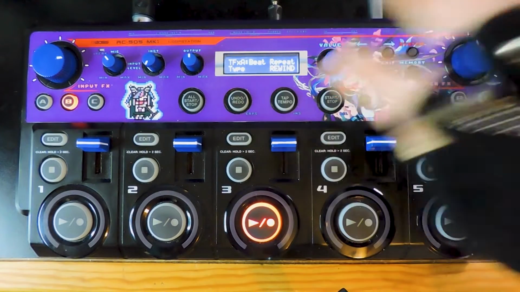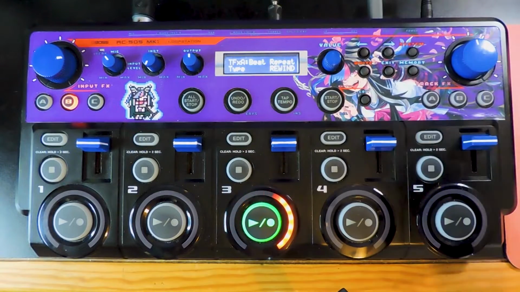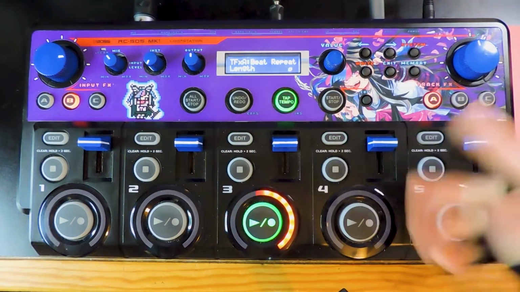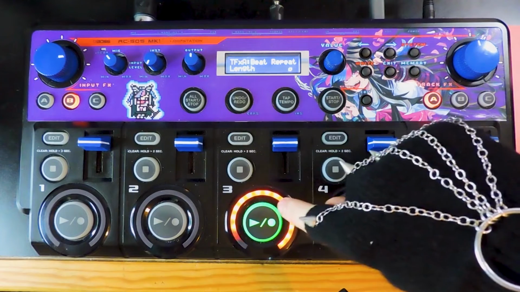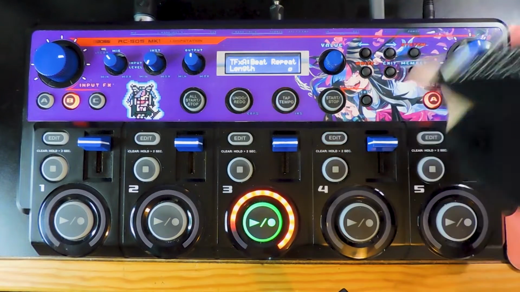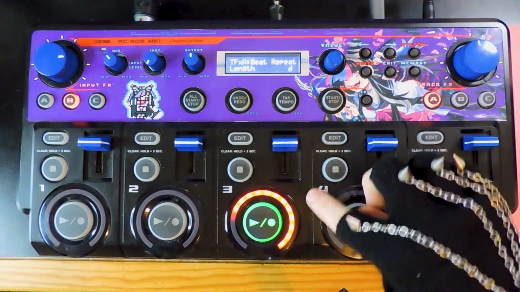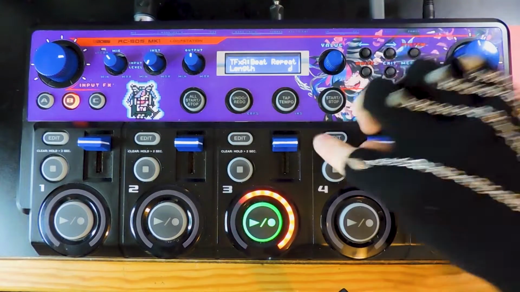1, 2, 3, 4. 1, 2, 3, 4. 1 off here with no off. 1 off here with no off here with no with no with 1 with no with.